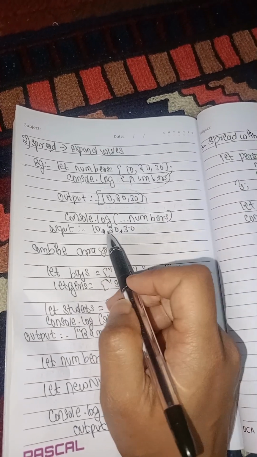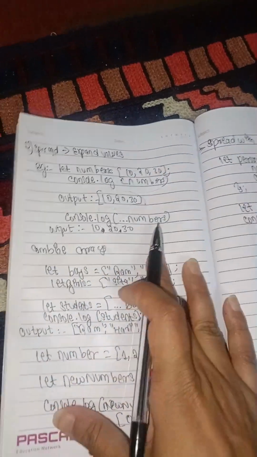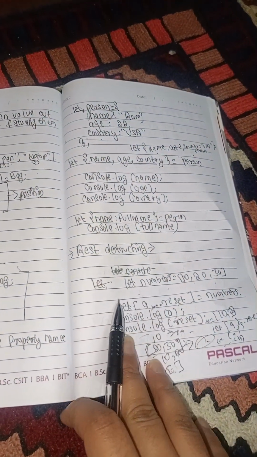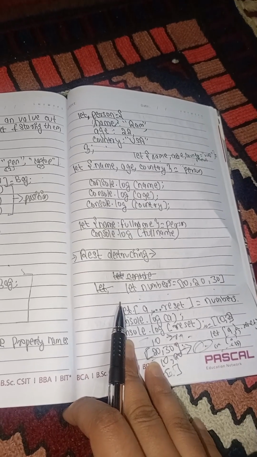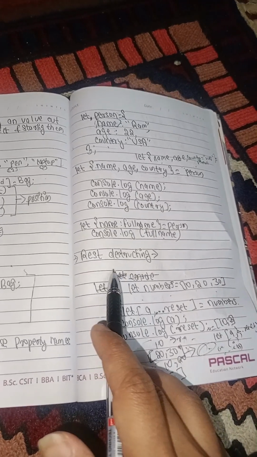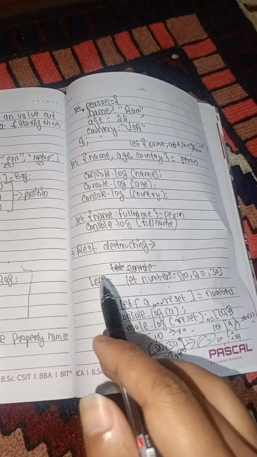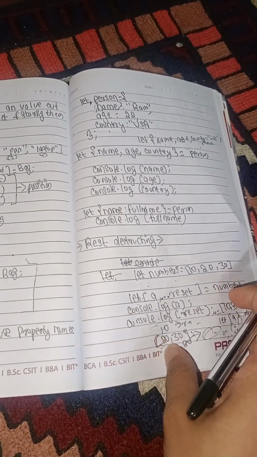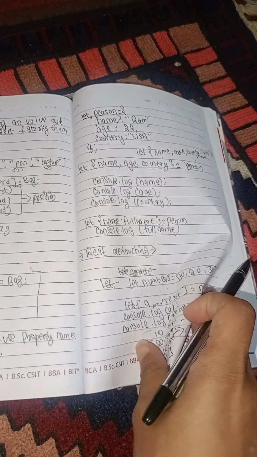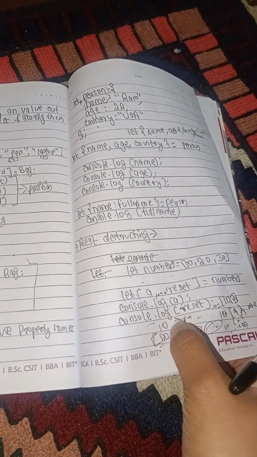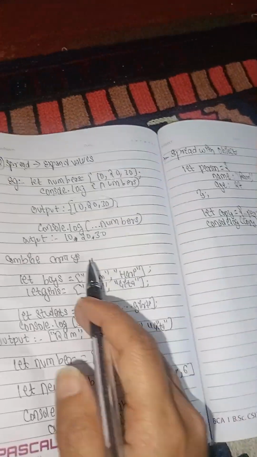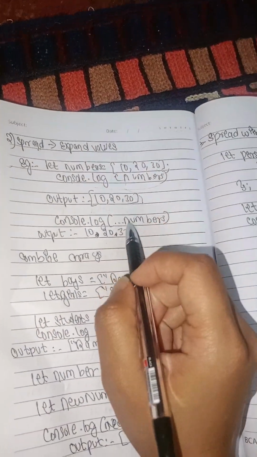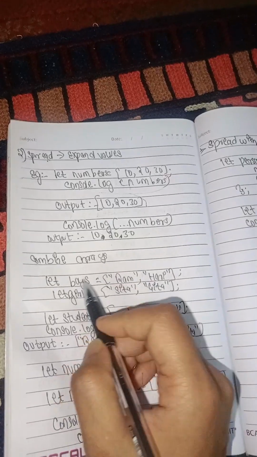Right? So without an array, it is going to expand everything. In the before topic we have written rest destructuring. Here, rest destructuring is going to put only the remaining values, the remaining orders, into one. Here we have a spread, which is going to expand every value. Right? So here we have combine arrays.